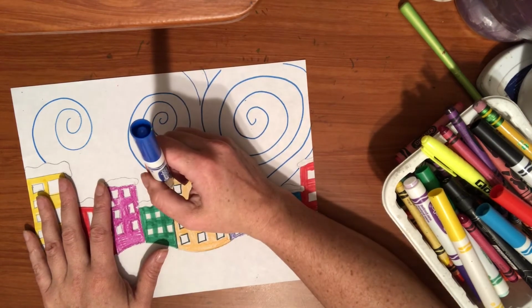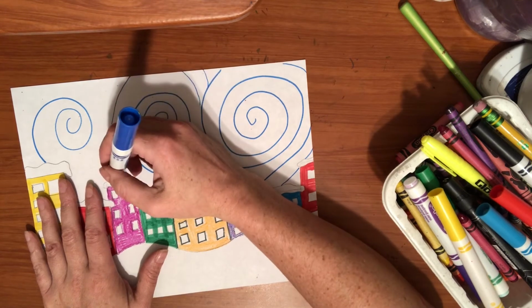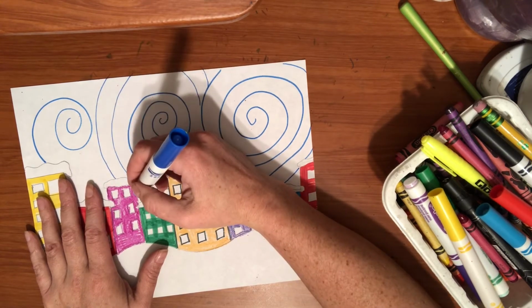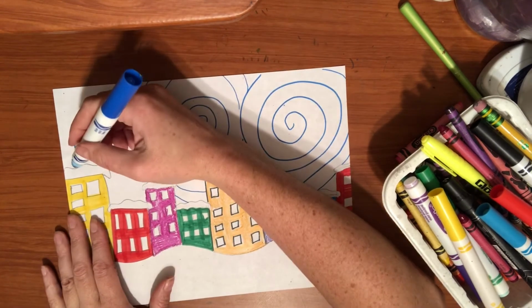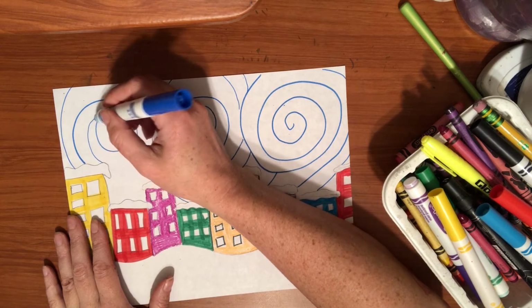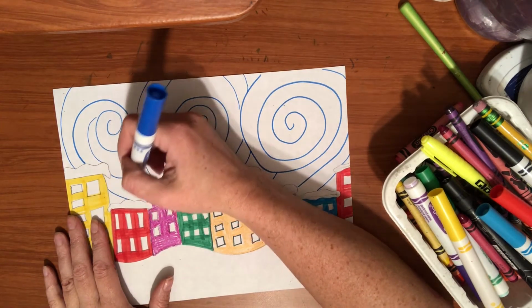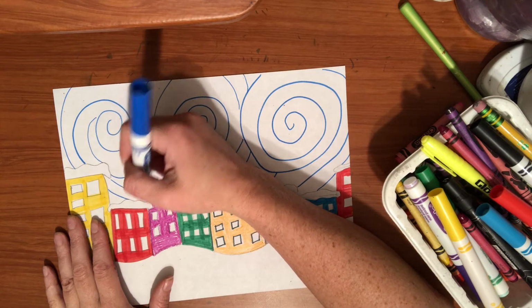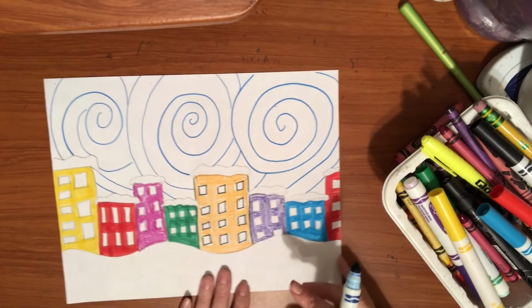So you're just kind of imagining that these swirls keep going around the first swirls. Around our buildings. All right, that looks so neat.